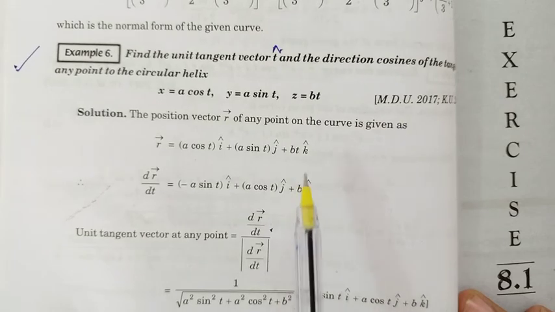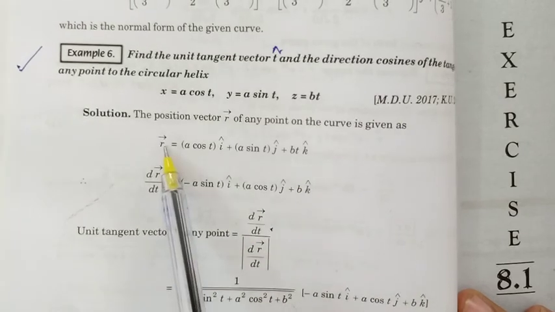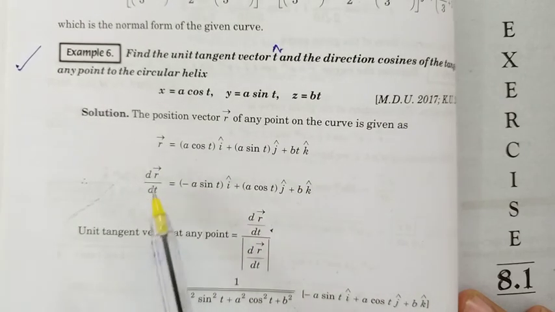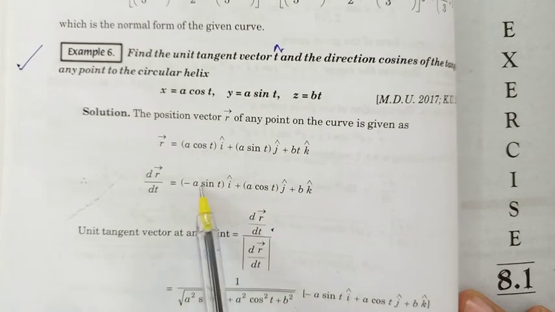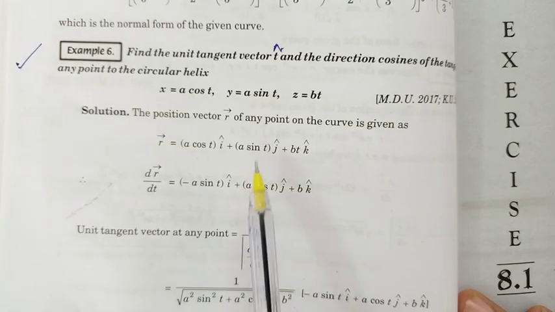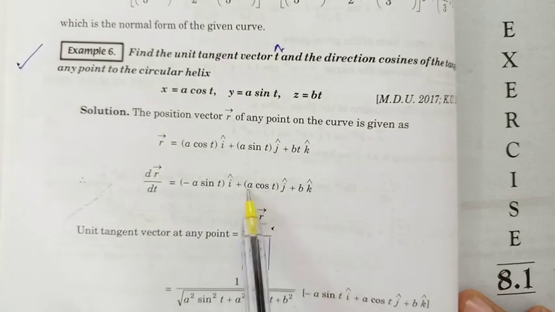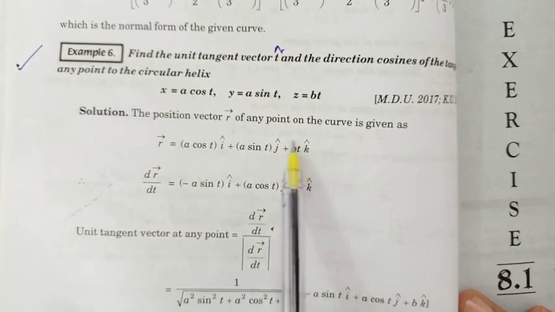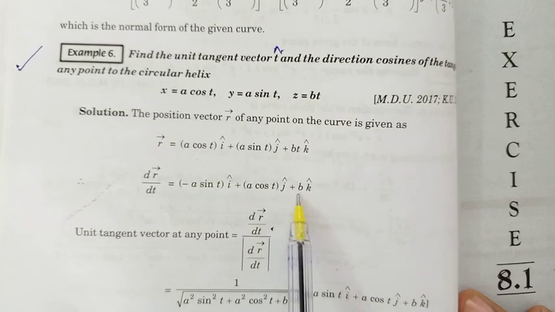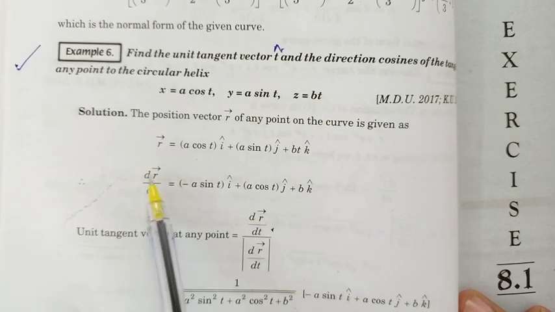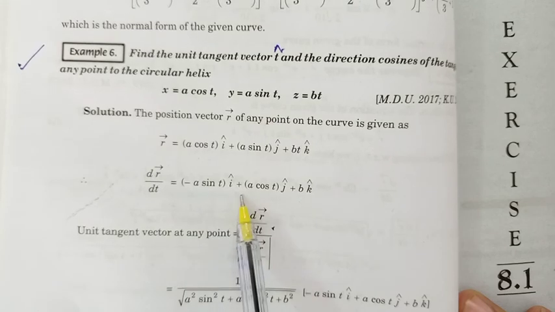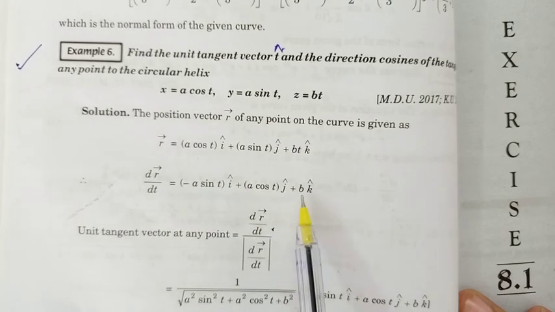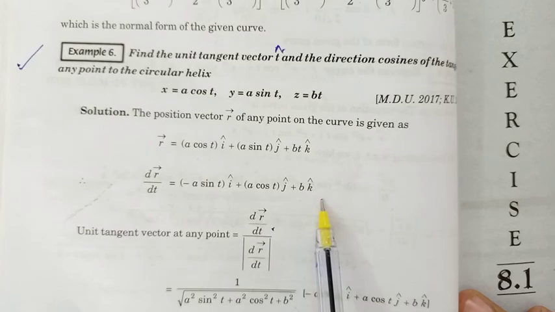Differentiating both sides with respect to t, the derivative of a cos t will be minus a sin t, the derivative of a sin t is a cos t, and the derivative of bt is b. So the vector dr by dt becomes minus a sin t i plus a cos t j plus b k.